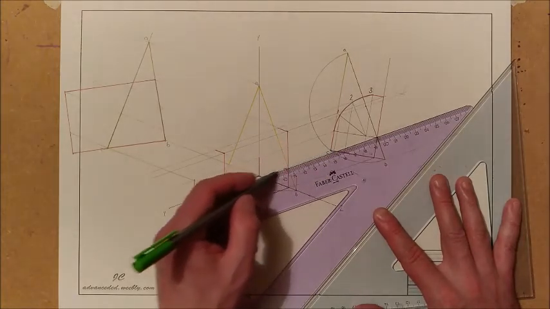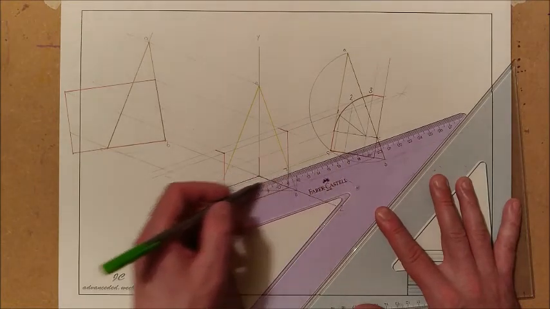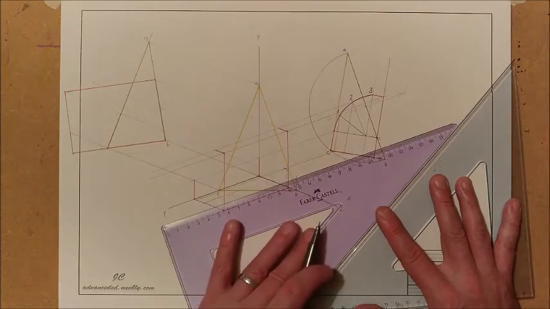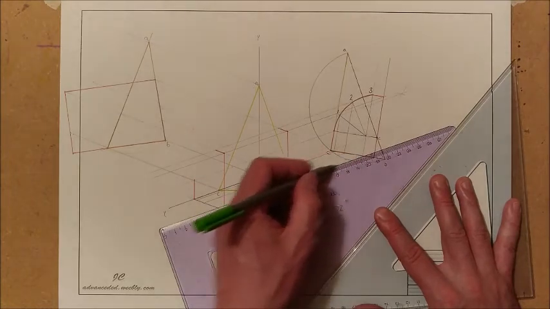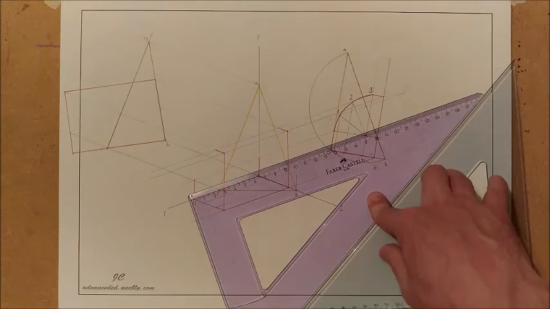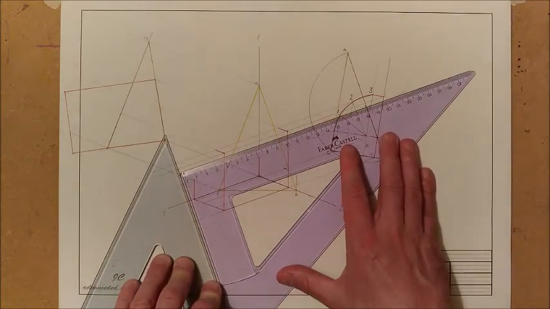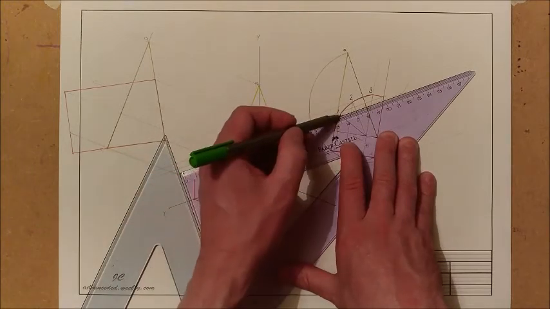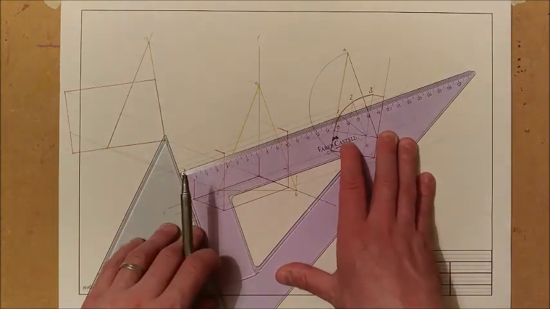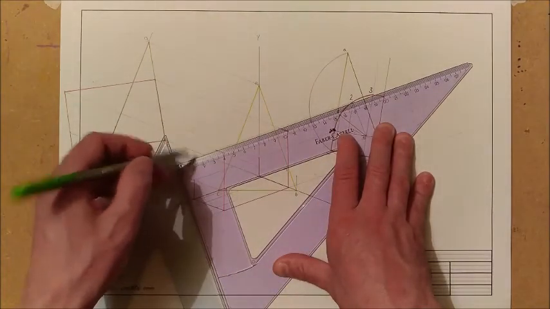Just going to project that number 1 down. Project the number 2 down. Project number 3 down. While I have my set square set up, I'm going to do the same thing across here. Project 1 down, and we don't know where that stops yet, so I'm just using the colors to show that off.